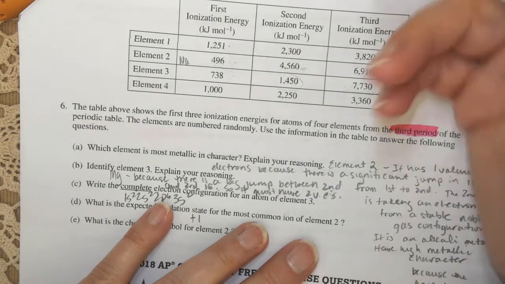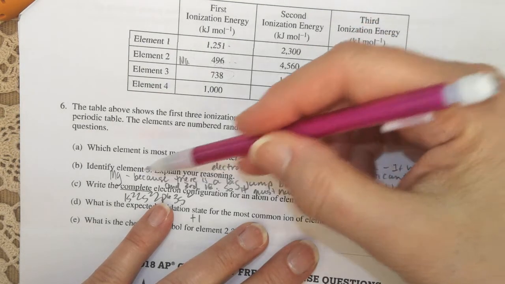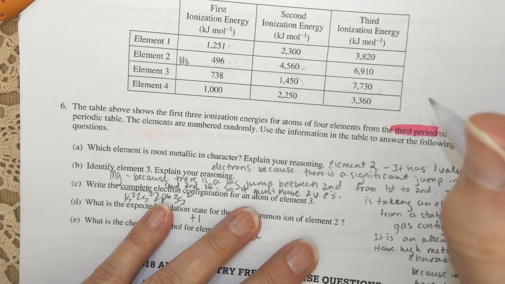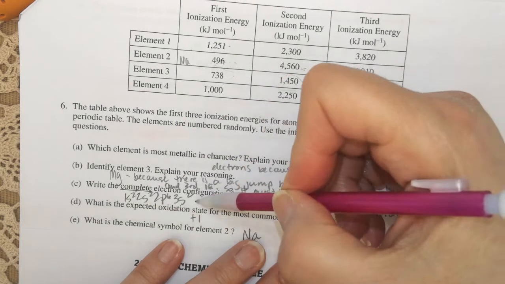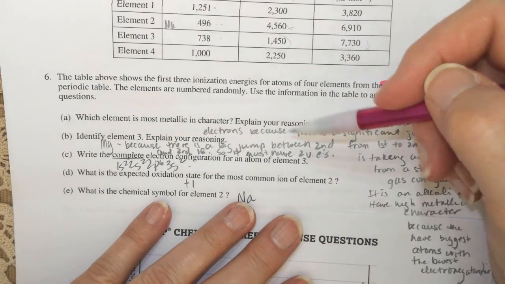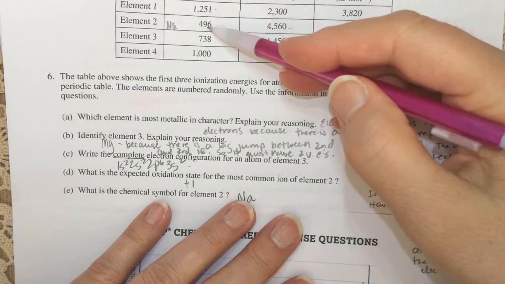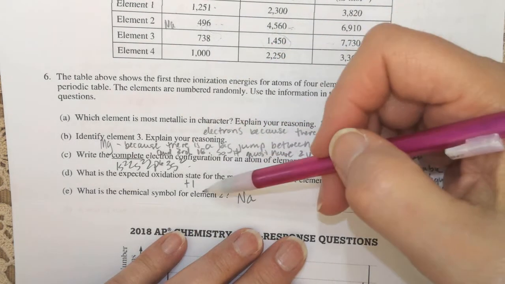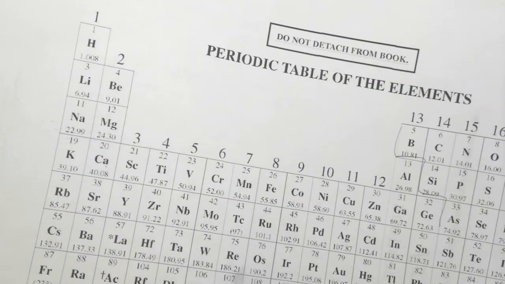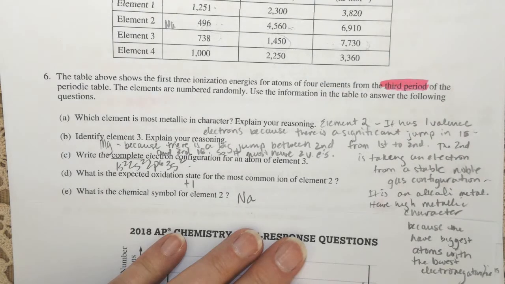Alright, so magnesium, because there is a big jump between the second and third ionization energies. So it must have 2 valence electrons. That's its electron configuration for magnesium. And again, we just said that this was sodium, so sodium's charge is +1. They're all in this group, so that's the only one that's got a +1. It's got to be sodium.